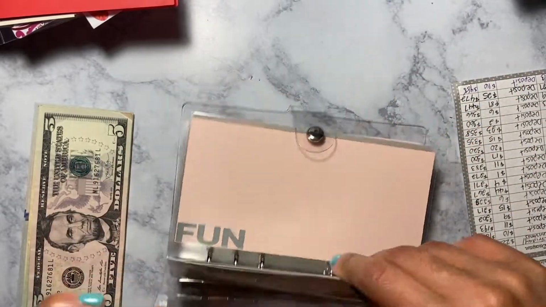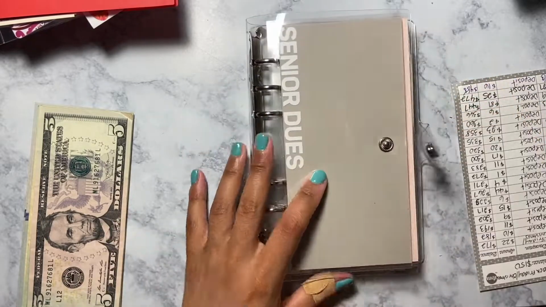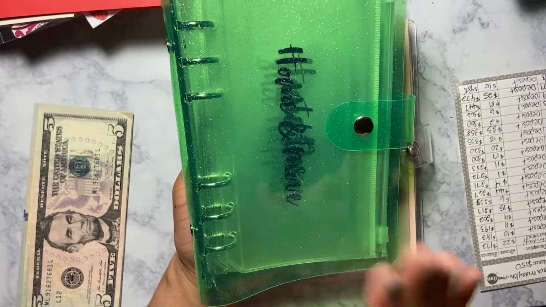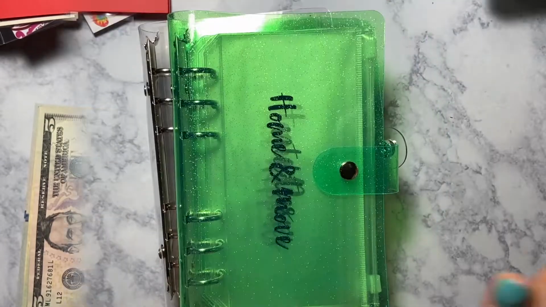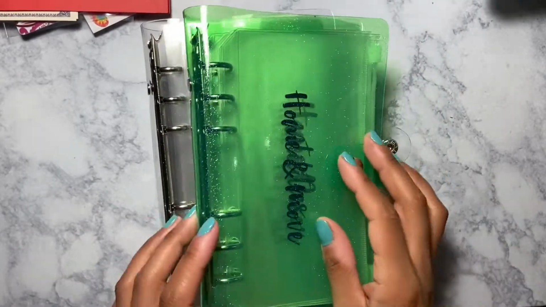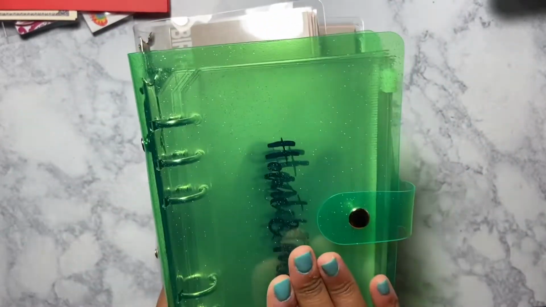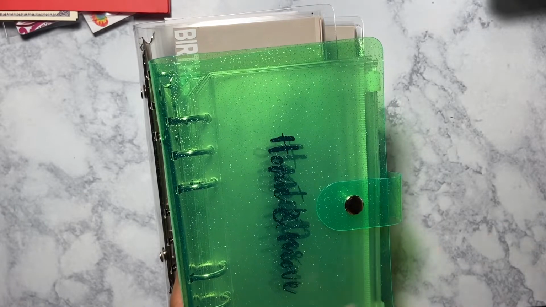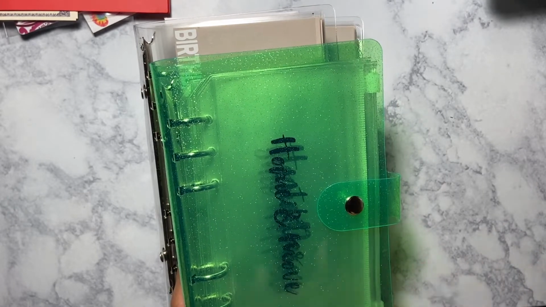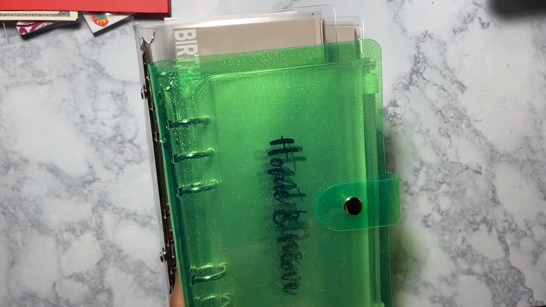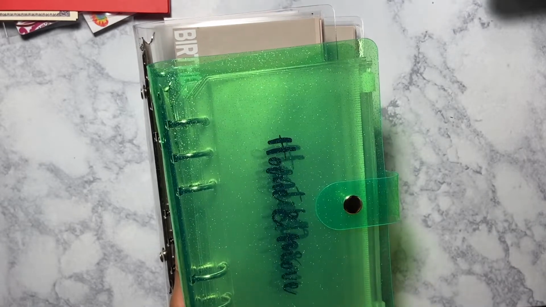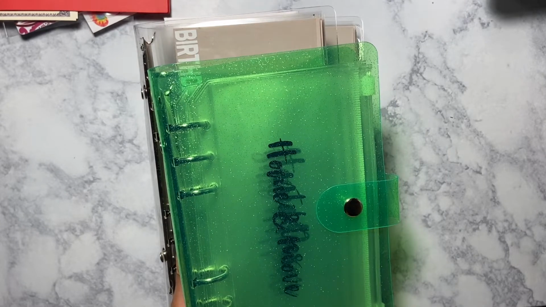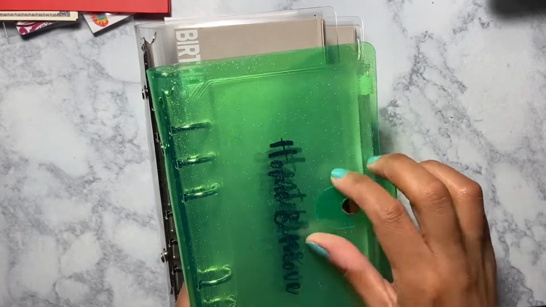So I made a new binder, and the new binder is going to be for me saving for my home. Okay guys, I am back. So I wanted to introduce you guys to my home binder. I haven't decorated everything yet, but it will be coming little by little. But I wanted to share it with you guys. I did it green because money's green, and that's what I am trying to save here is money.